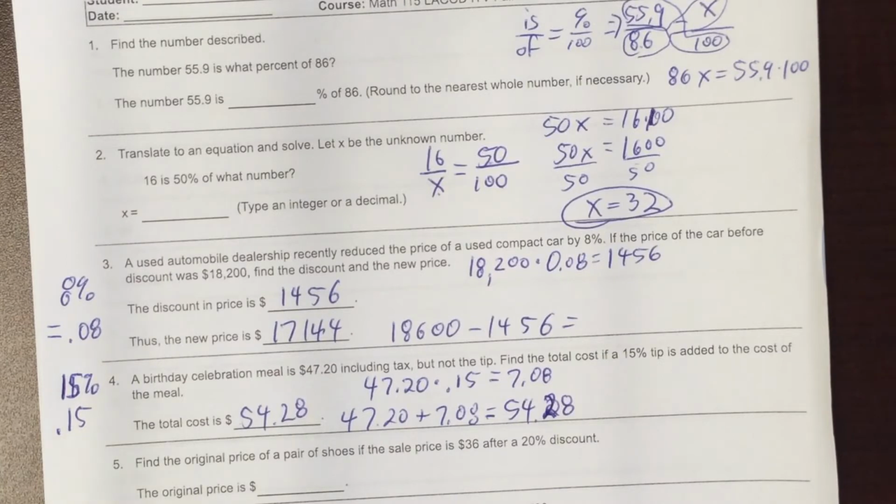Okay. Now here's a little bit of a different way of looking at this question. It says, find the original price of a pair of shoes if the sale price is $36 after a 20% discount.